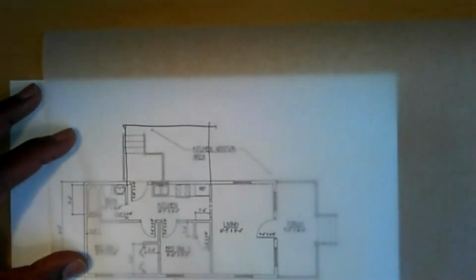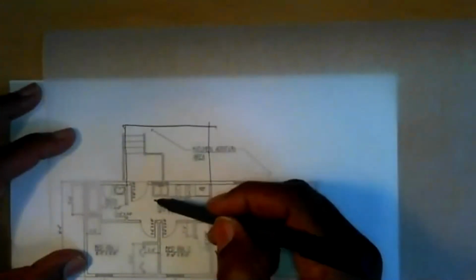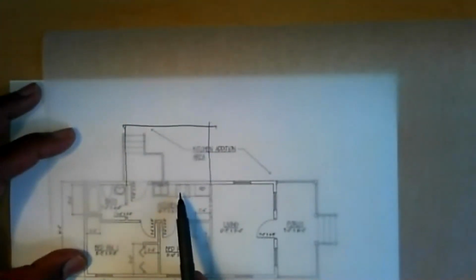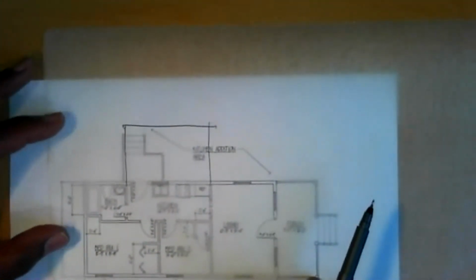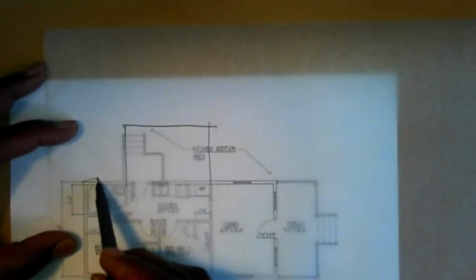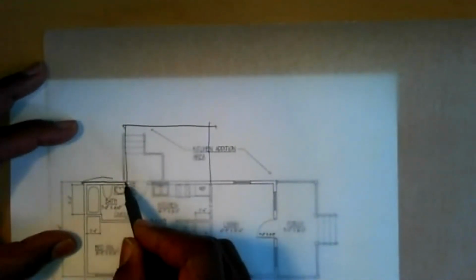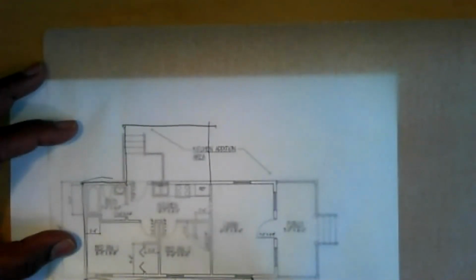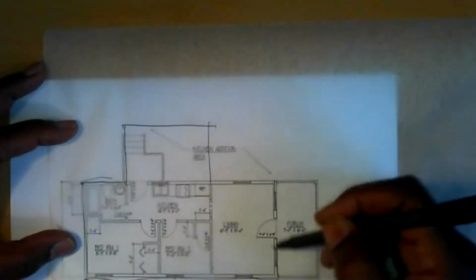This door, this door, and this kitchen area here is going to be demolished. Here's my existing configuration.